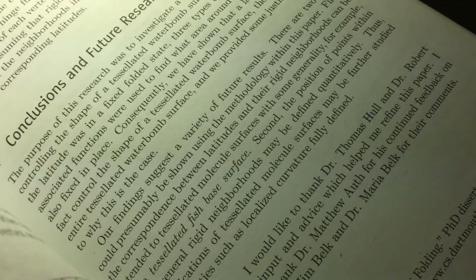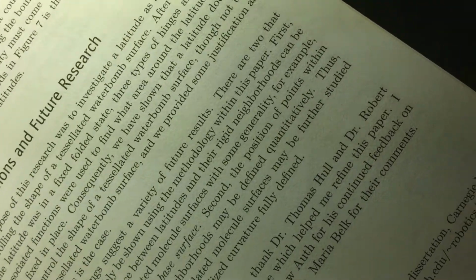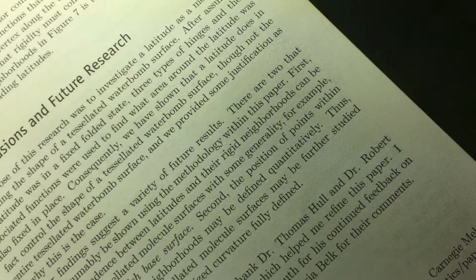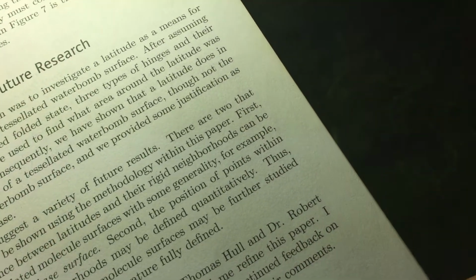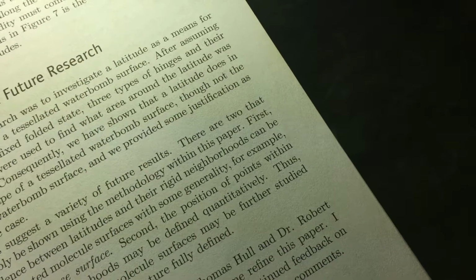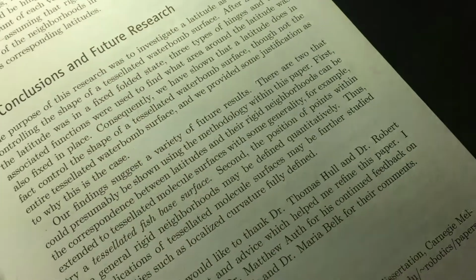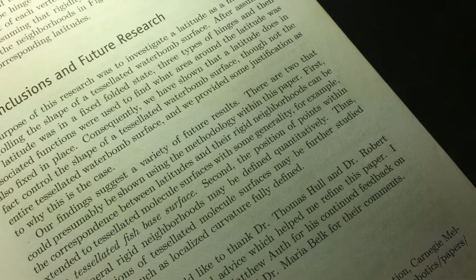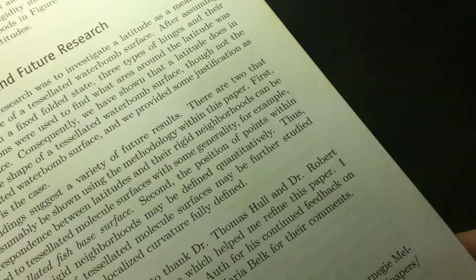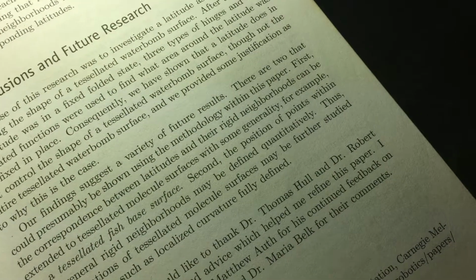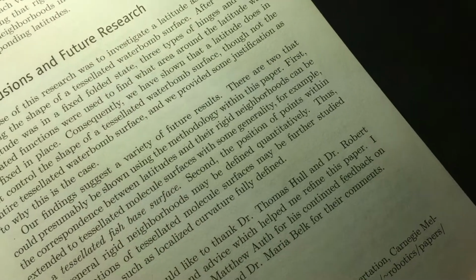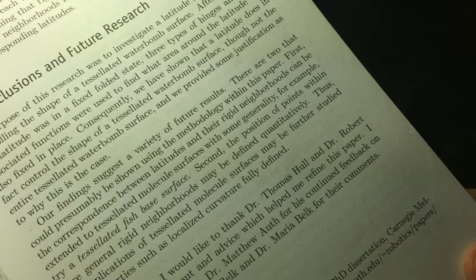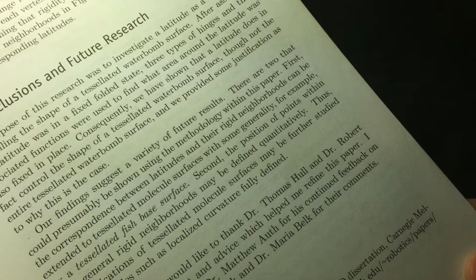Our findings suggest a variety of future results. There are 2 that could presumably be shown using the methodology within this paper. First, the correspondence between latitudes and their rigid neighborhoods can be extended to tessellated molecule surfaces with some generality. For example, try a tessellated fish-based surface.